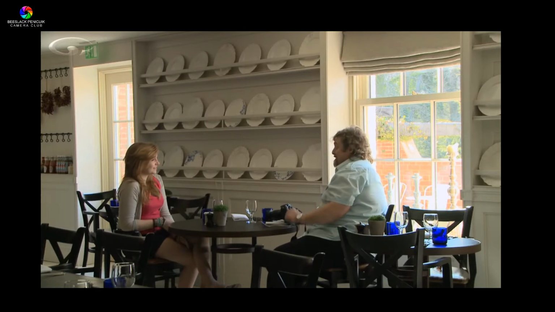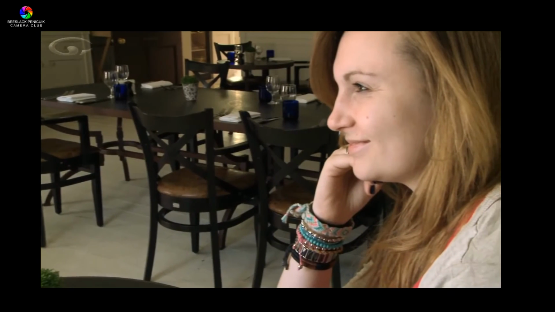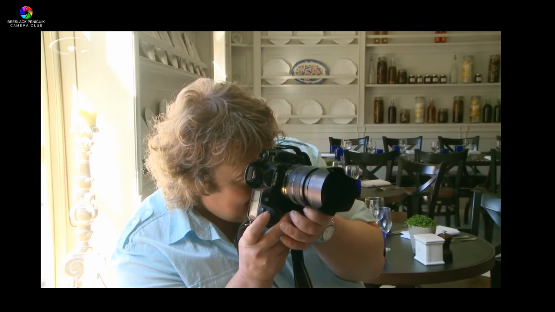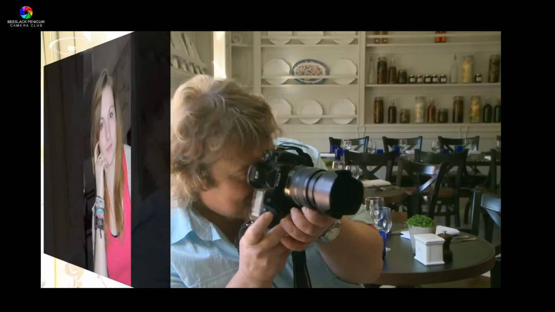Here's another way to use your ISO. You're in a restaurant, you can have an amazing meal with one of your bestest friends. You want to take a picture to remind yourself of what a great time you're having. You turn on the flash and you take a picture. Well, yeah, it's a memory, but the light's really harsh. It's not that nice at all. So what can you do about it?